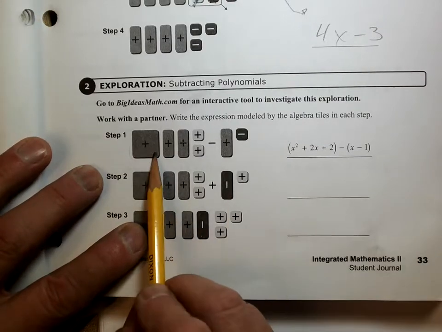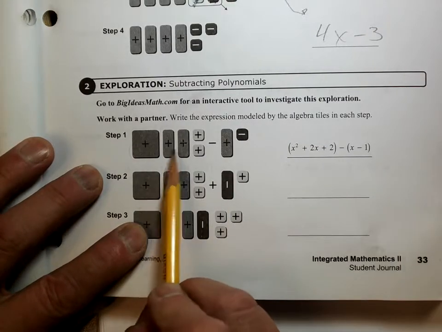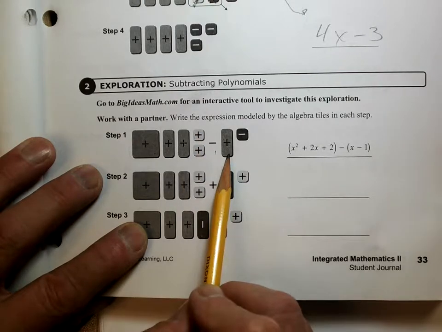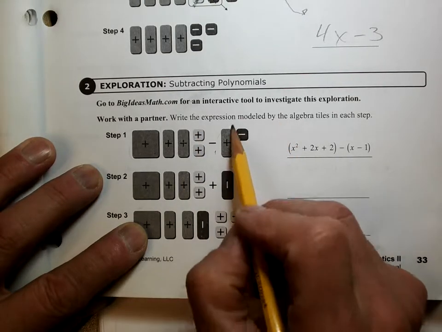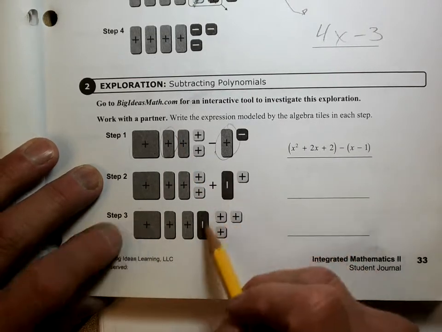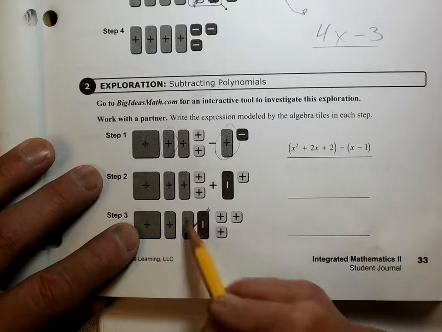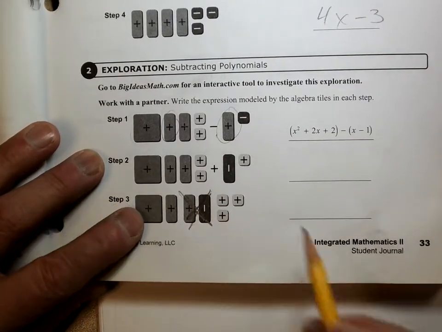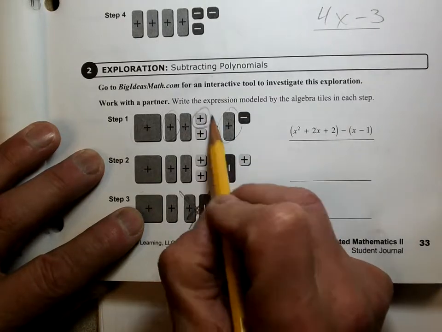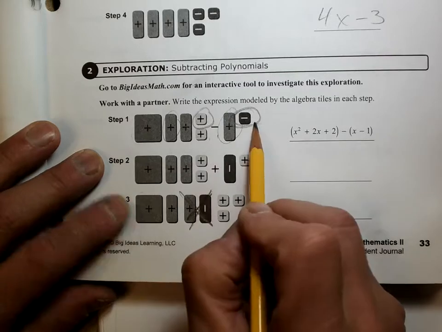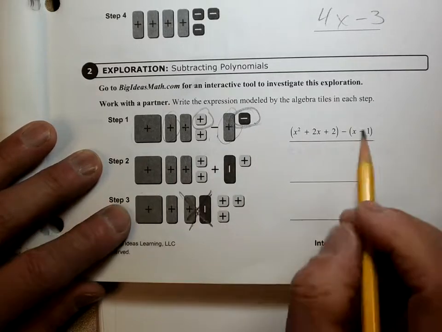So if I've got an x squared and then 2 of the x tiles plus 2, minus an x, if I'm going to subtract the next tile, I can subtract the next tile, right? So this one here is going to cancel that one, and that's going to cancel that one. And then we're going to have this plus 1 here with this minus 1, and they're going to kind of cancel, right? But I'm going to go minus a minus. And this is where it gets tricky. We have to be careful.